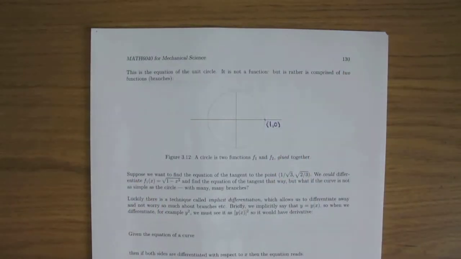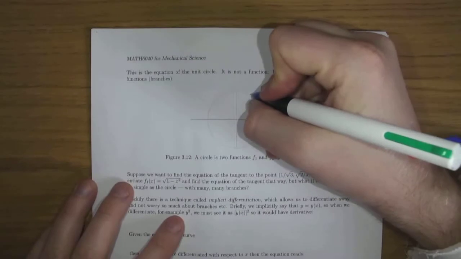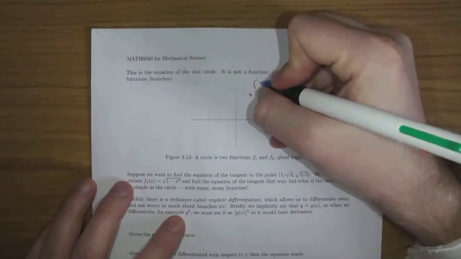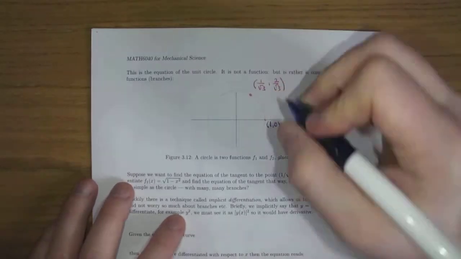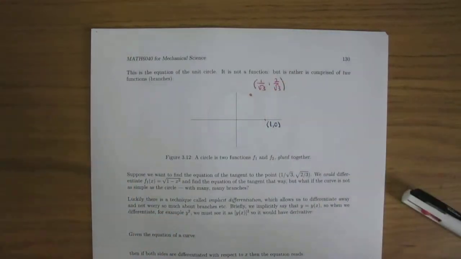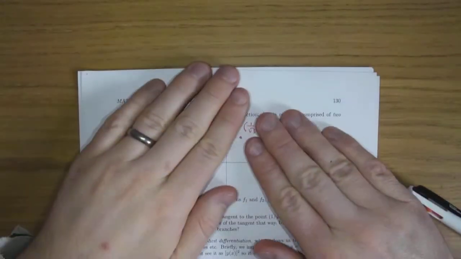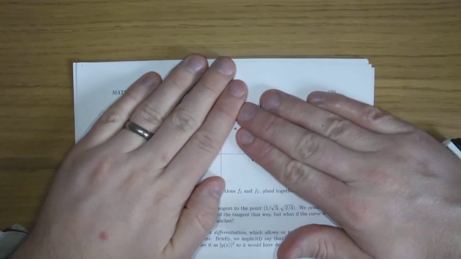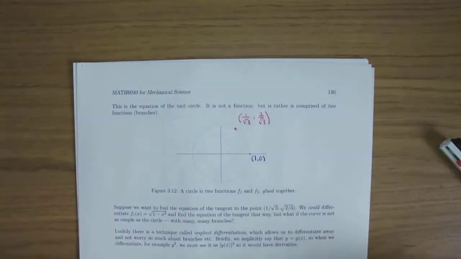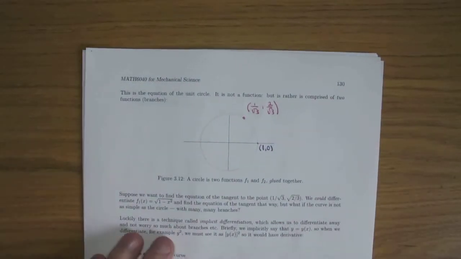So these curves, like circles, are smooth if you zoom in on a particular point. For example, if we look at 1 over root 3, root 2 over root 3, which might be something like this point here. If you look at this point and zoom in, as you get closer and closer, it looks like a straight line. The straight line that it looks like is what we call a tangent.